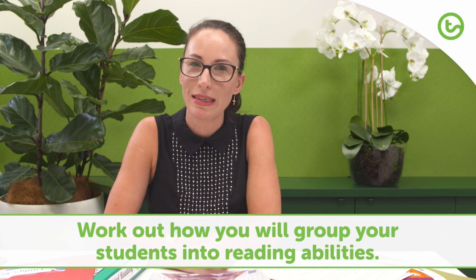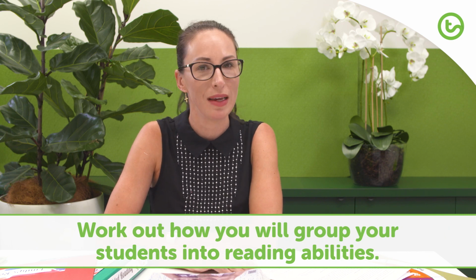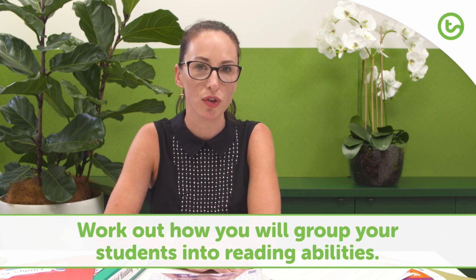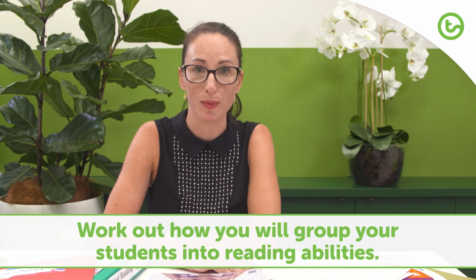The first thing you'll need to consider, and this is my first tip, is how you're going to level your students into small groups. Now, don't be too hard on yourself. There's no way that you're going to get 4 equal groups in your classroom with them all reading at the same level. Work out at your school what diagnostic tools they use to level students based on their reading abilities and also their comprehension skills.